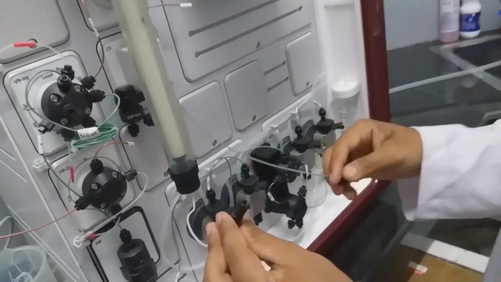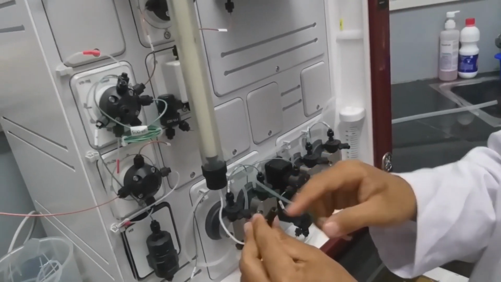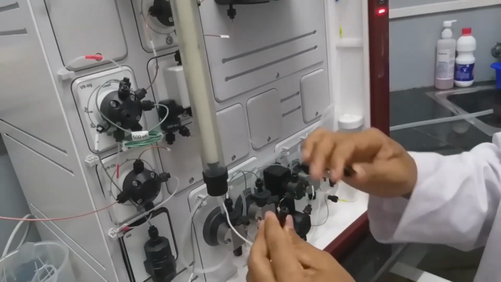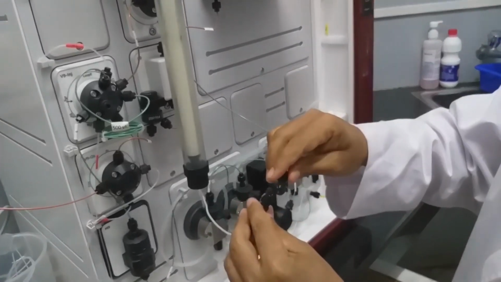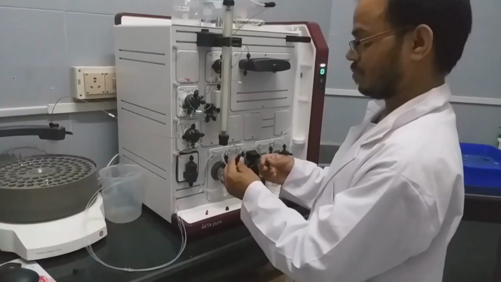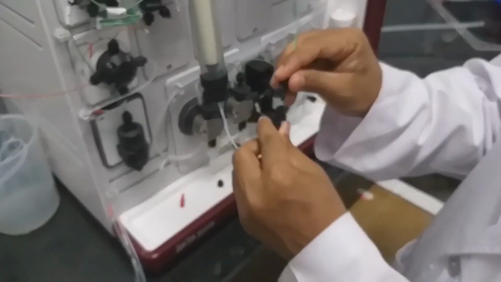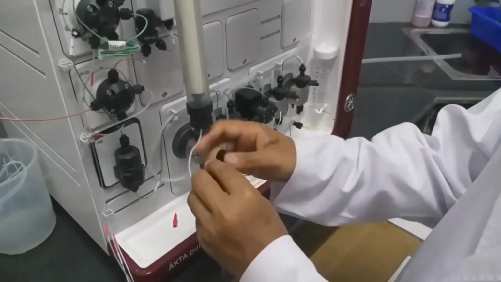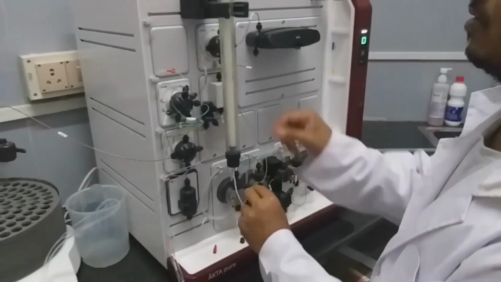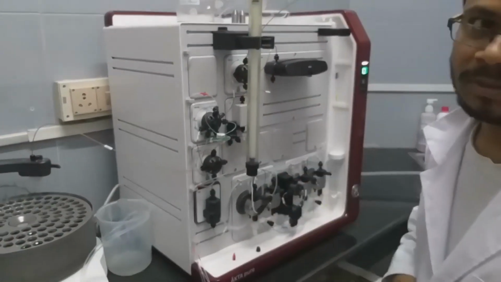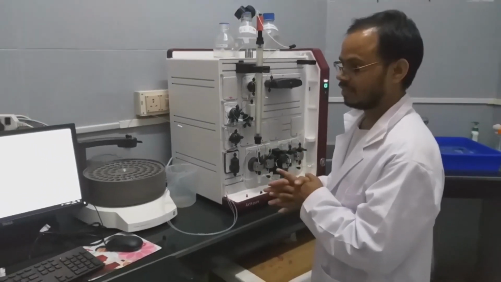Once you see complete fill up of this loop or this knob, you can directly insert the lower portion. Once you see the buffer filling in, you just have to connect with the downward portion. So now the column is connected to the system and you need not touch anything.